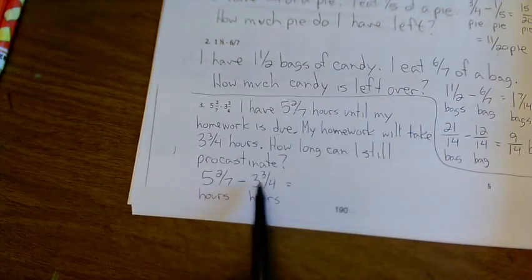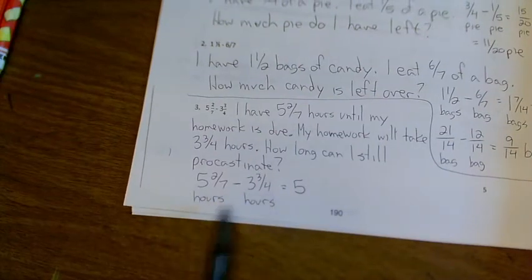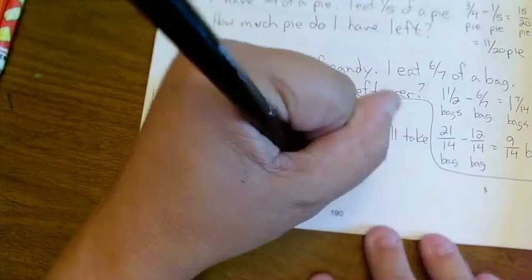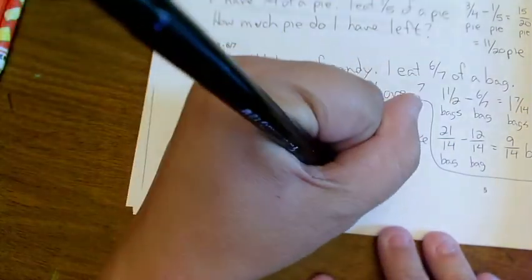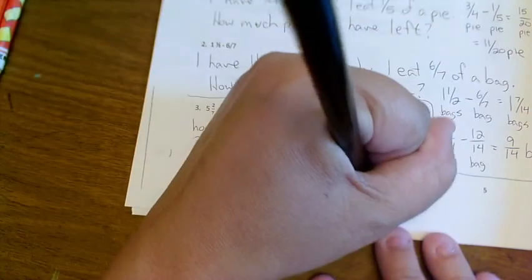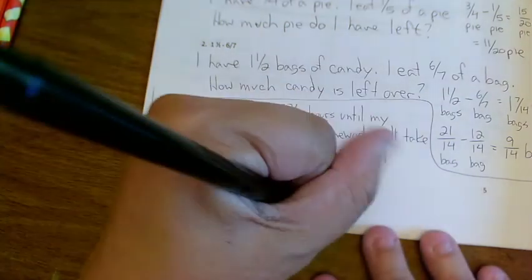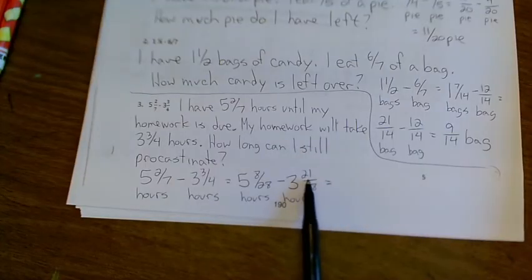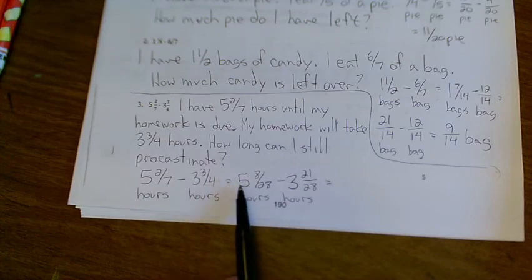Let's see. So we have 7ths and 4ths, so same size pieces would be 28ths. So let's just see. Let's leave 5 and 3 how they are right now. So let's see, 2/7 would be 8 28ths. And then 3/4 would be, what, 21 28ths. Okay, so we have to take away 21 28ths. So we do need one of our hours to be split back down into 28ths.